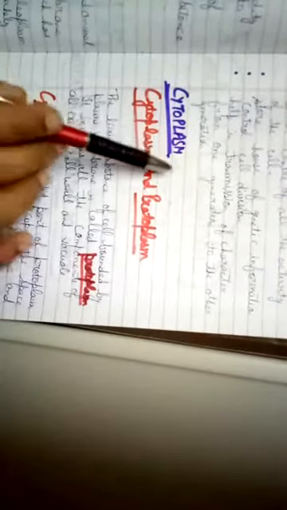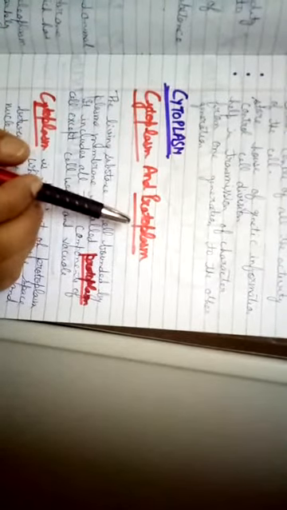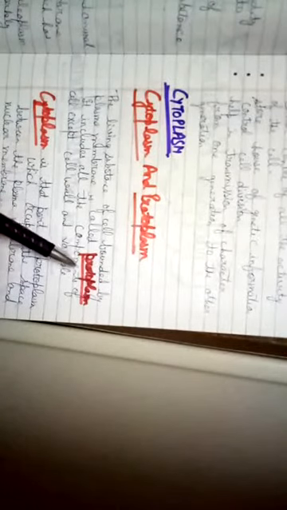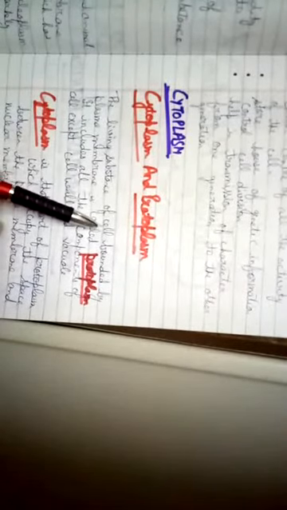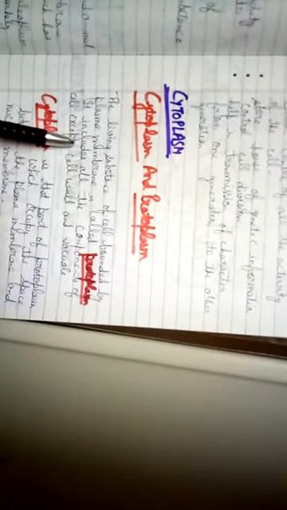Next part of the cell is cytoplasm. Cytoplasm is a fluid-like structure which is present inside the cell. Here we will discuss two terms separately, cytoplasm and protoplasm. Now what is protoplasm? The living substance of the cell bounded by plasma membrane is called protoplasm. The living substance that is present inside the cell along with the plasma membrane is called protoplasm. It includes all the components of the cell except cell wall and vacuole.